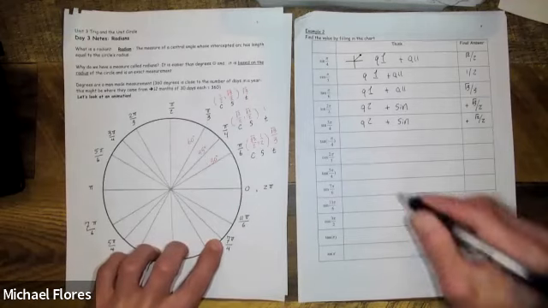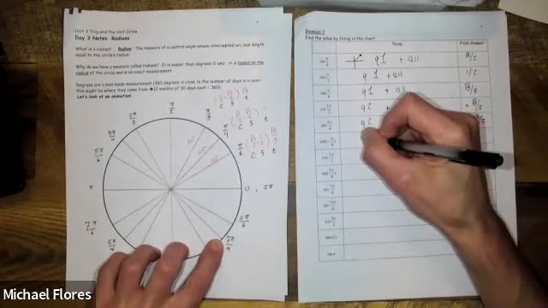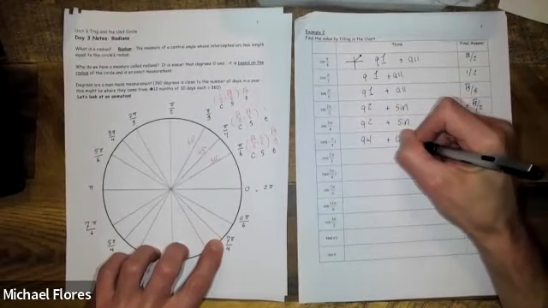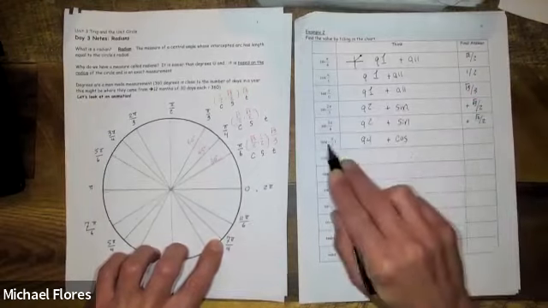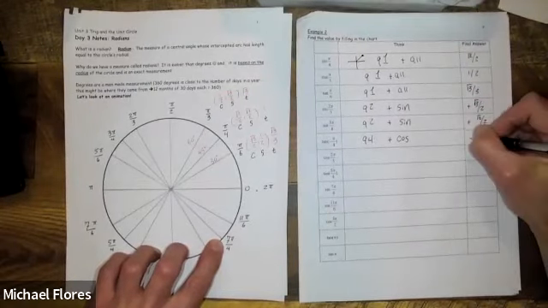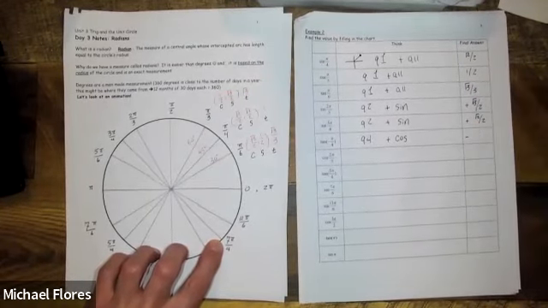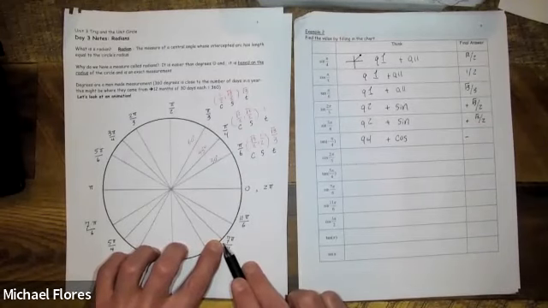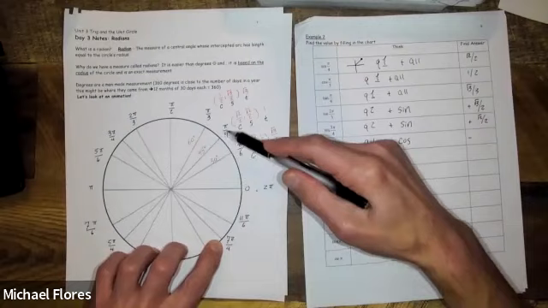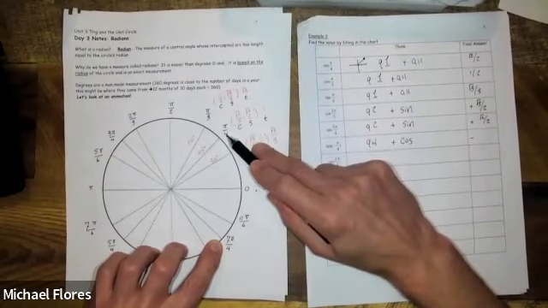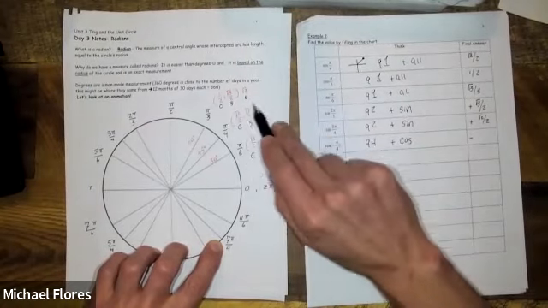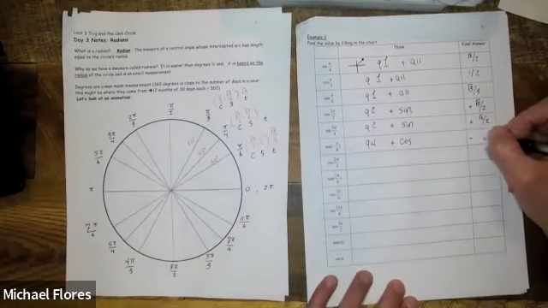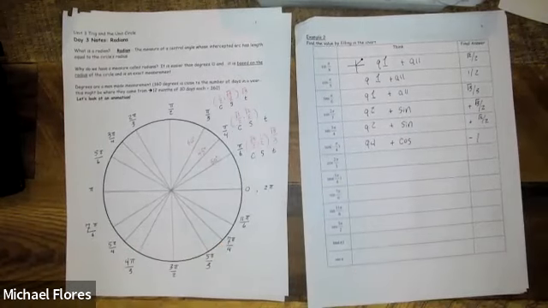We are currently in quadrant 4, where the only thing that is positive is your cosine value. Well, since it wants us to find the tangent, we can automatically write down a negative so that we don't get the wrong answer. Okay, 7 pi over 4. If we reflect this over the x-axis, we're at pi over 4. So we can use these values here. It wants us to find the tangent value, which would be 1.